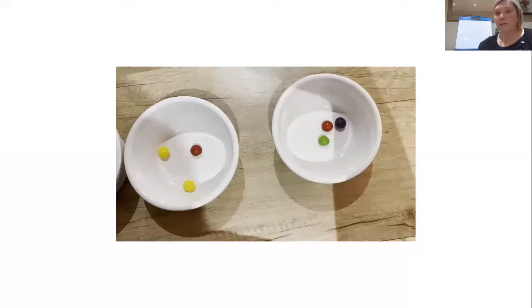Okay, so I shared my Skittles out. Don't tell the young Pledger boys that I've been using their sweets for my maths. But I shared my Skittles out into 4 different bowls. So I made them into quarters, because remember, if we're writing our fraction, our numerator is 1 and our denominator is 4.